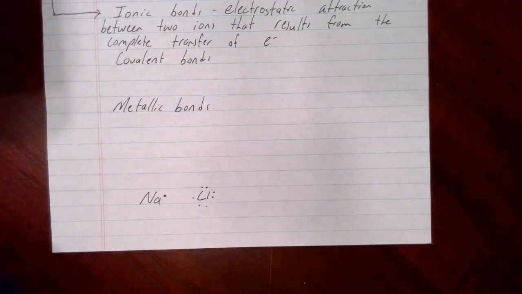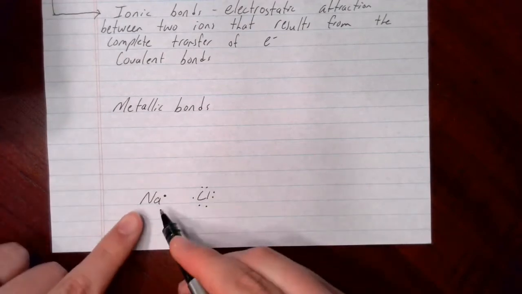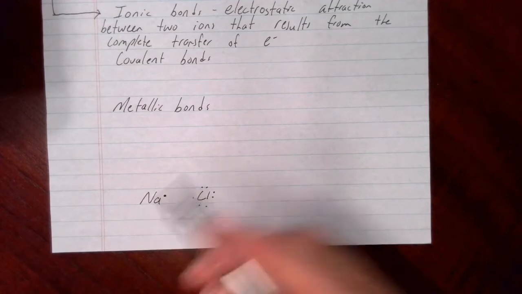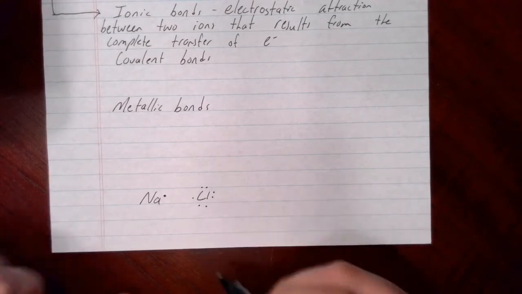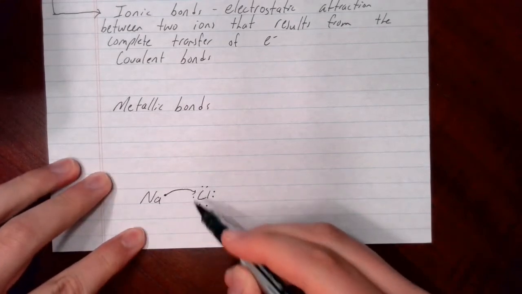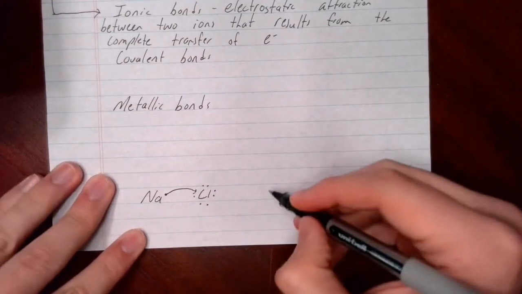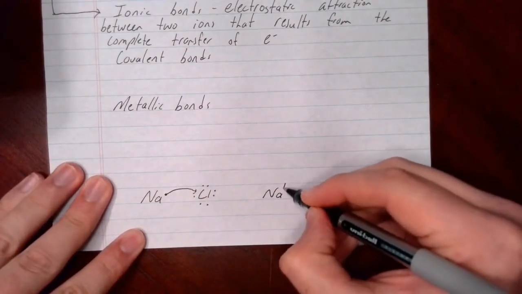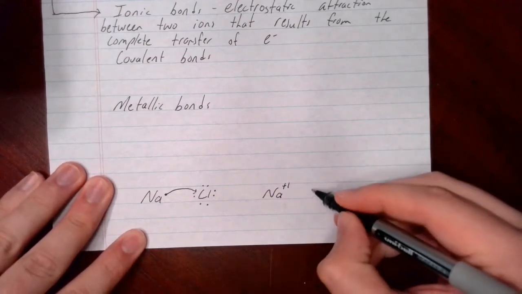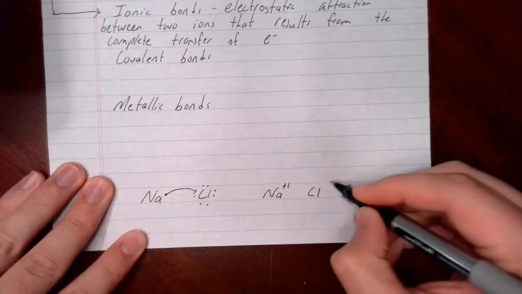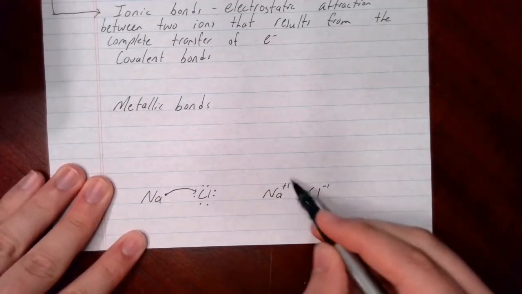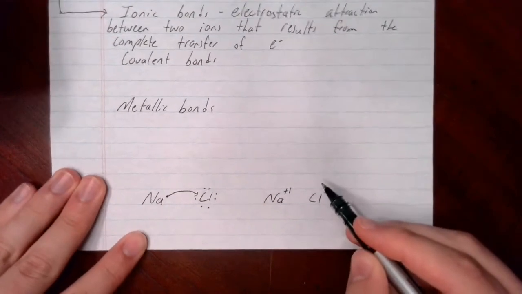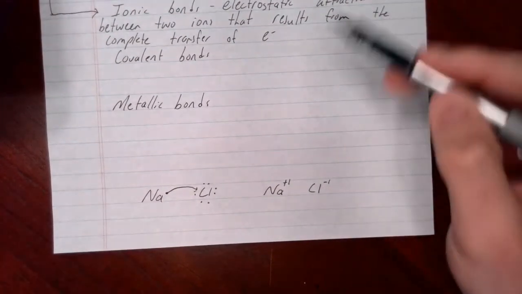Okay? So we know that atoms want to have a full outer shell, so remember that it's easier for sodium to lose one electron and have a positive charge, and it's easier for chlorine to gain one electron and have a negative charge. So what happens is sodium completely transfers its electron to chlorine. So then sodium has a +1 charge, and chlorine, and I won't draw the 8 electrons around it, but they're there, has a -1 charge. So now the +1 and the -1 charges attract each other. So that is what we call the electrostatic attraction.